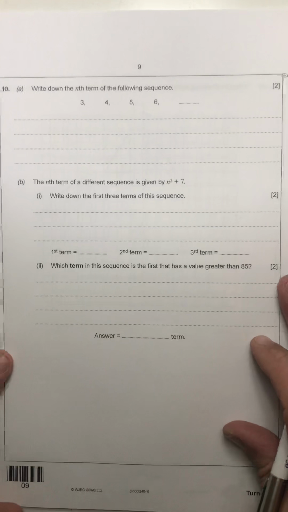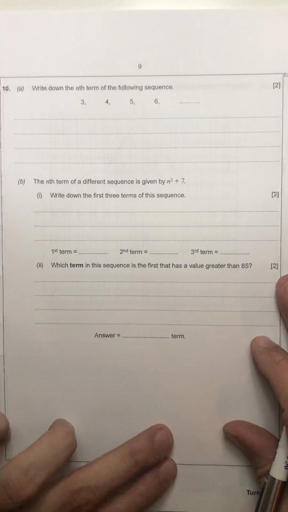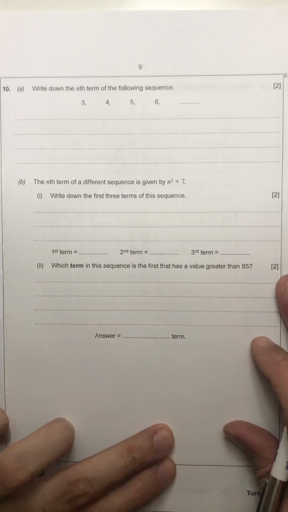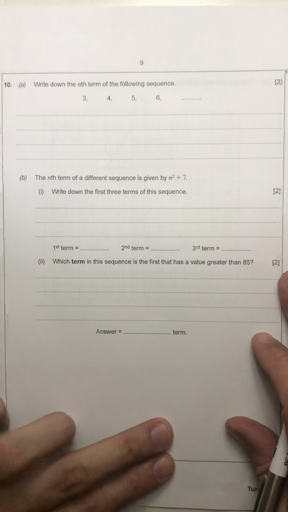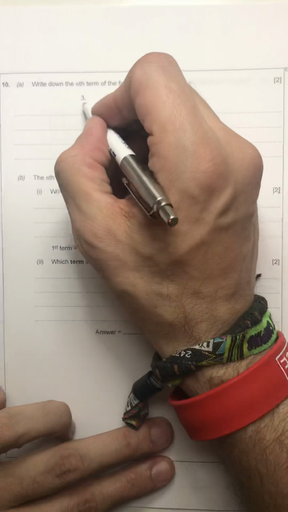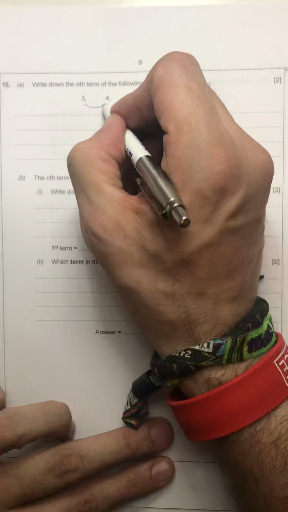Okay, last question, number 10. Write down the nth term for the following sequence. Well, the nth term is just a formula to find any number in the sequence, and you can work that out by working out what the rule is to get from one term to the other.